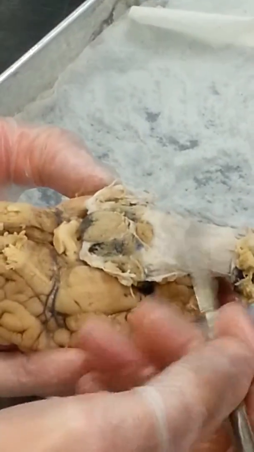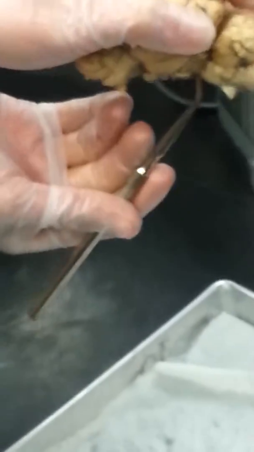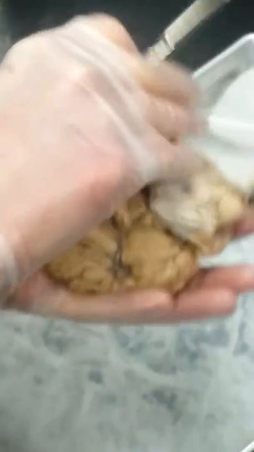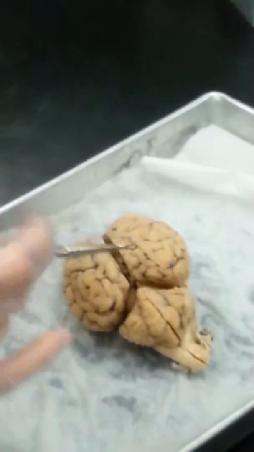Okay, so this is the dura mater, and then a lot of the brains don't have it because it's been all removed. So the pituitary gland is, see this little hole right here, there's an infundibulum stalk that basically the pituitary gland hangs from like this. Okay? Thank you.